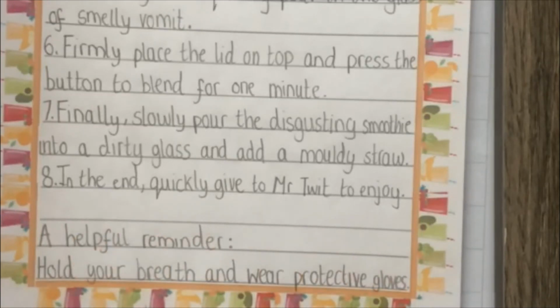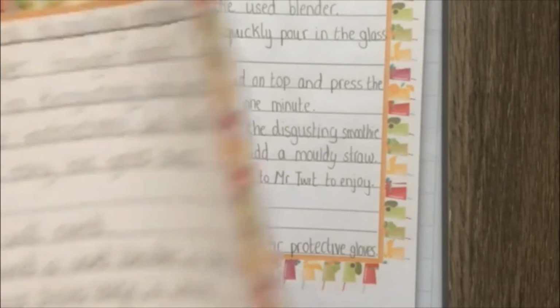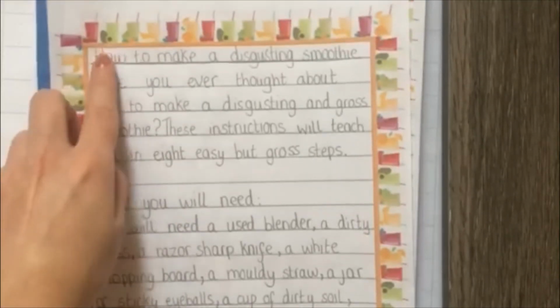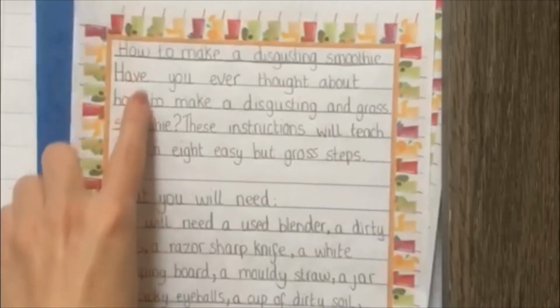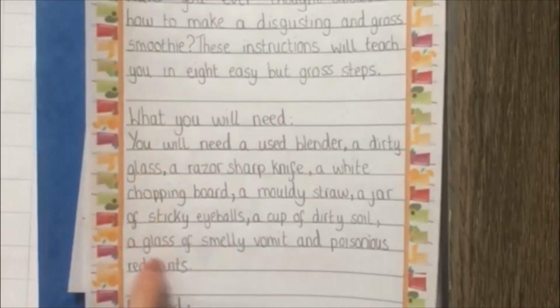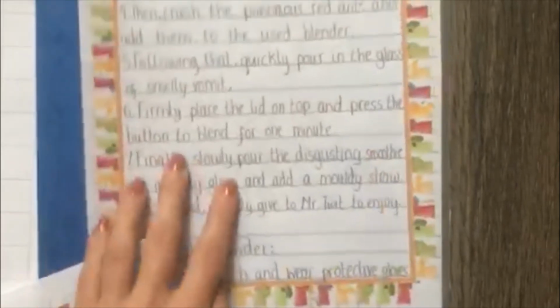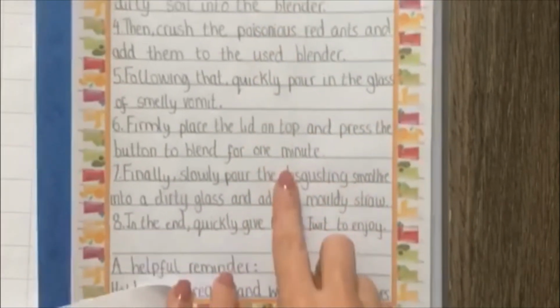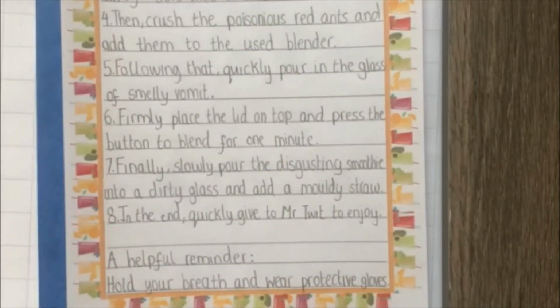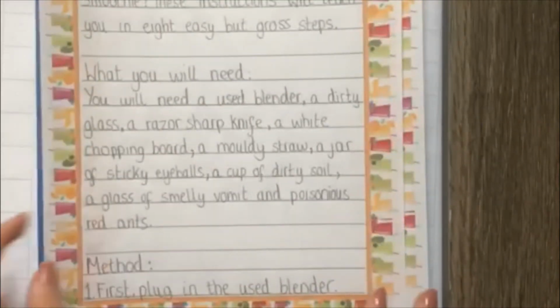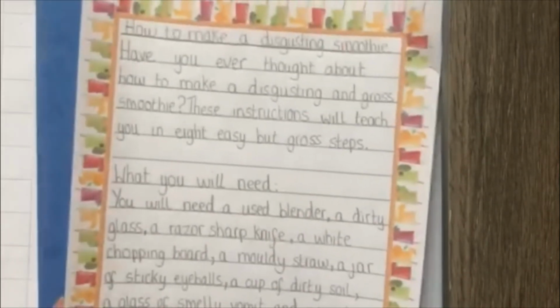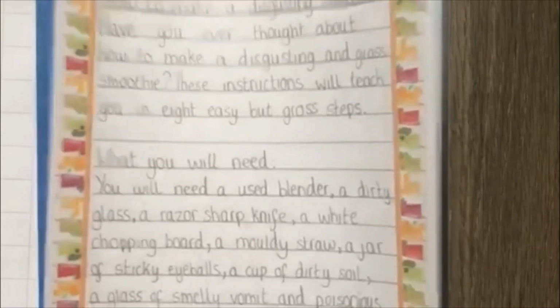So once you have done this, you should have a complete set of instructions. So you should have your title, your hook, your what you will need, your methods, all the way to step number 8, and your helpful reminder. And now this is ready for Mrs. Twit to make her disgusting smoothie.